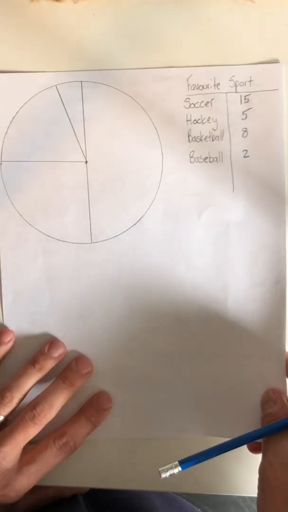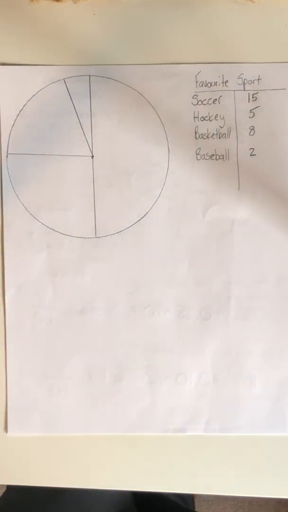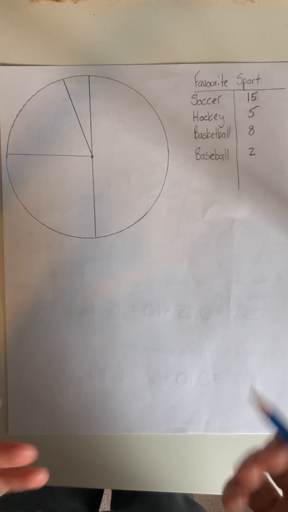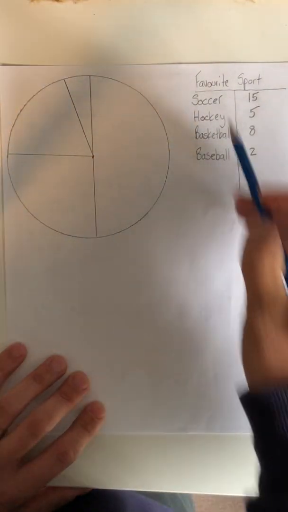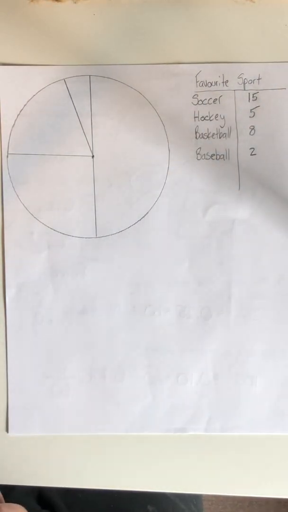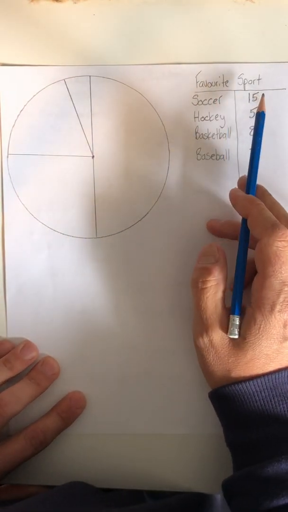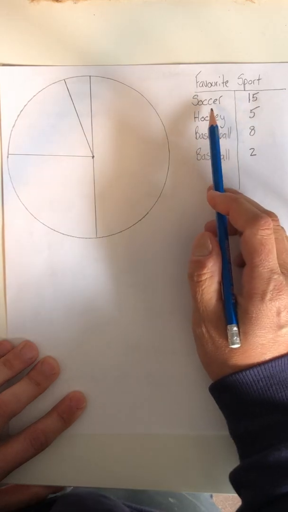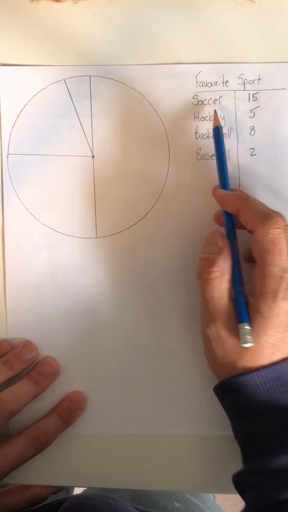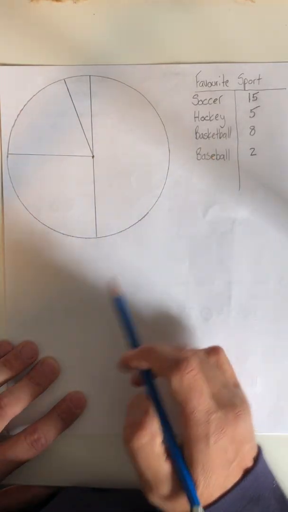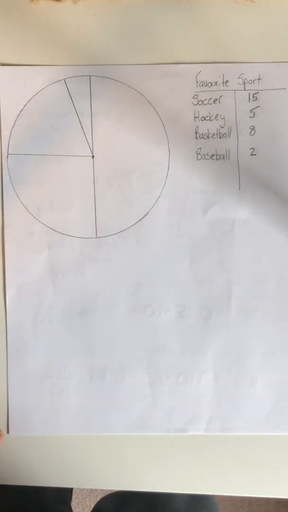Let's do one more example just to make sure that we're understanding this. So here we're given a blank circle graph and we're given some information and we're asked how to fill in this circle graph. So for this one, students were asked what's their favorite sport. 15 students said that their favorite sport was soccer. 5 said that their favorite was hockey. 8 said that their favorite was basketball. And 2 said that their favorite was baseball.